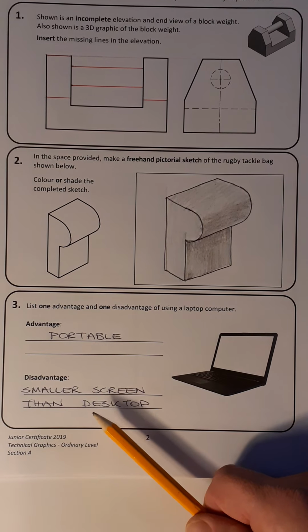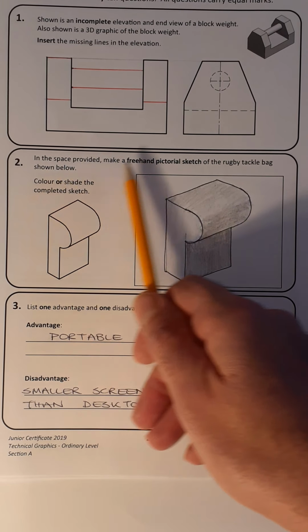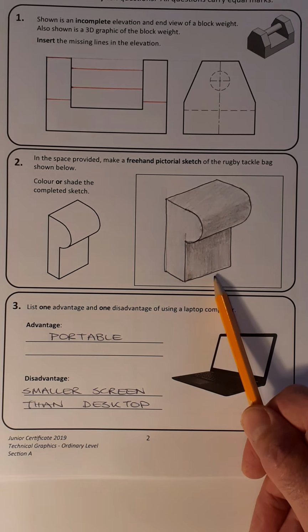So that's question 1. In question 2, it says to make a freehand pictorial sketch. So a pictorial sketch means it has to be in 3D. So that could be, in the case of the drawing that I've completed, an isometric drawing, which is 3D. It also could be oblique. So either one, it doesn't matter which, as long as it's 3-dimensional.